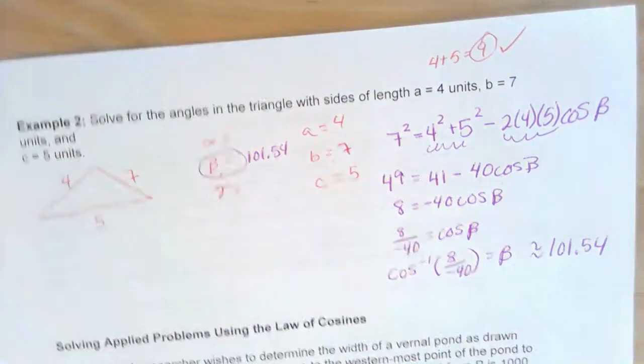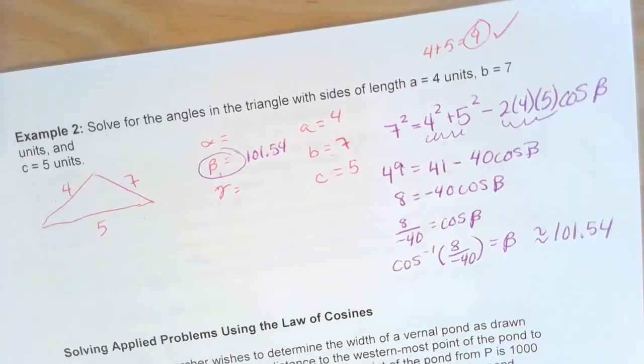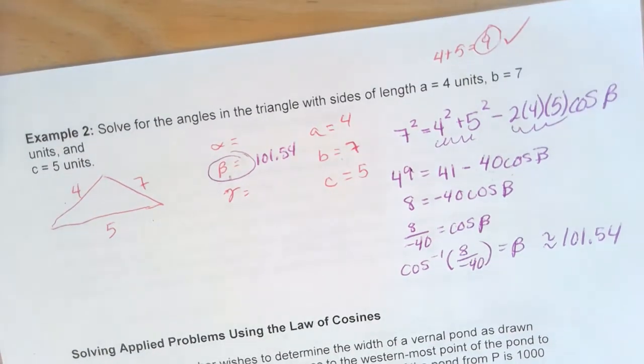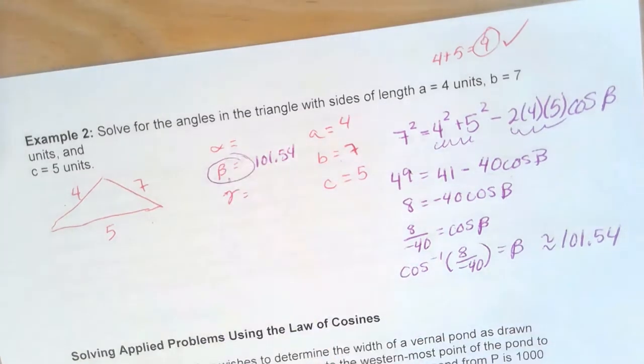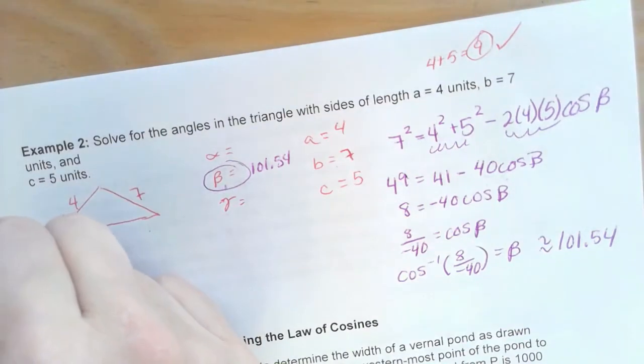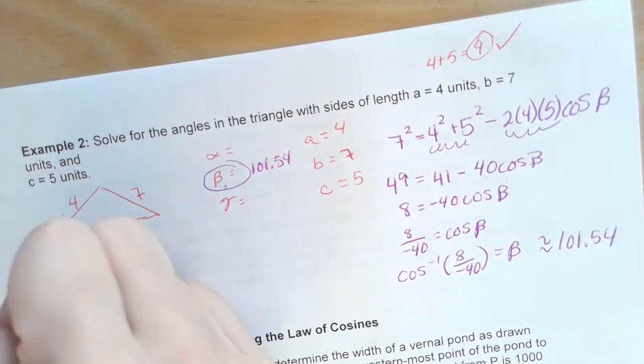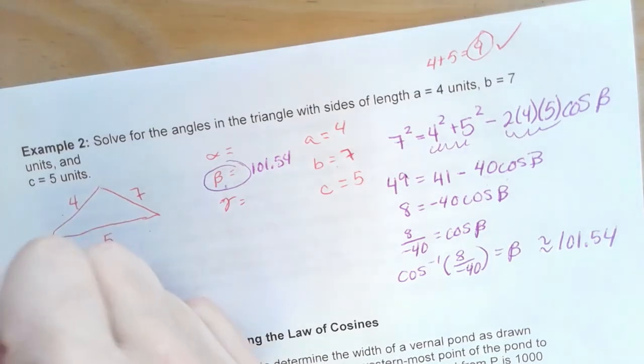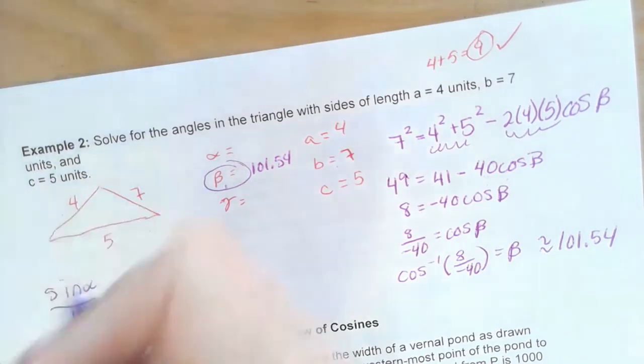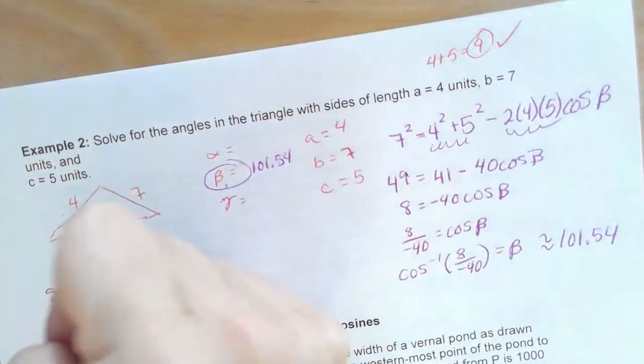And now what we're going to do is change to the law of sines. And we're going to do the smallest angle first. We want to keep in that habit that if we do law of sines, we want to do the smallest one first, which is alpha. So we have sine of alpha over 4 equals sine.